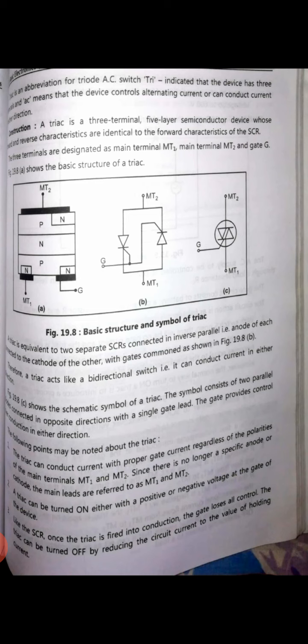A TRIAC is equivalent to two separate SCRs connected in inverse parallel, that is, the anode of each connected to the cathode of the other with the gate common, as shown in the figure. Therefore, a TRIAC acts like a bidirectional switch, that is, it can conduct current in either direction.